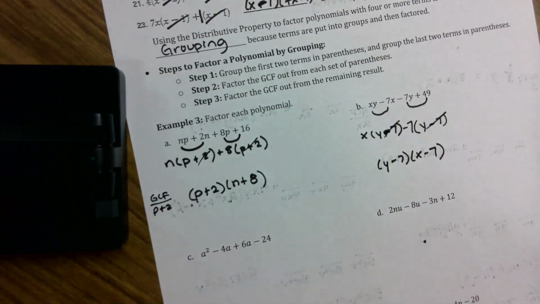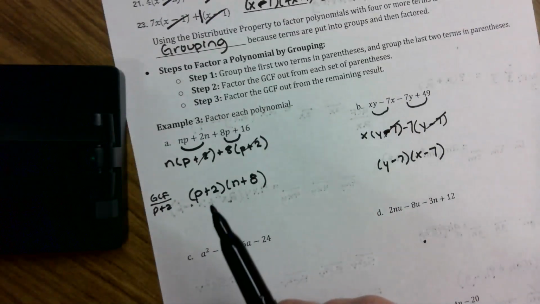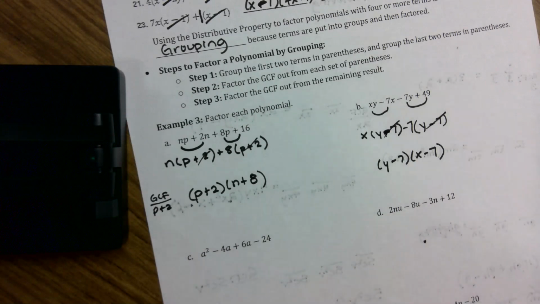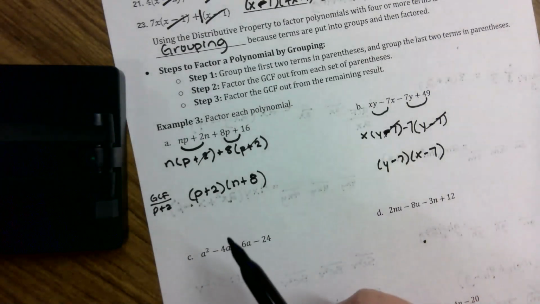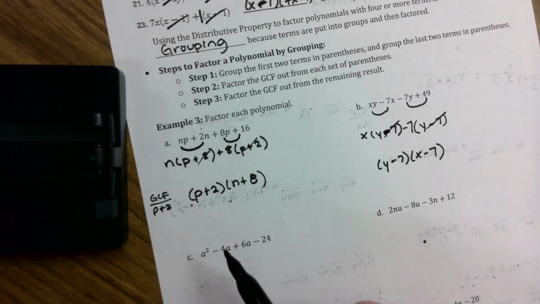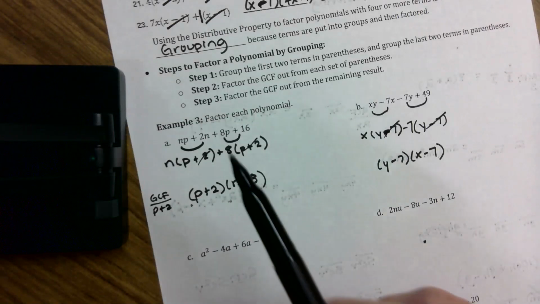x minus 7. Now we're doing this because factoring is a way we're going to be able to solve here in a few sections. So the purpose of factoring or breaking apart is so that eventually we can solve equations that aren't as easy to solve.